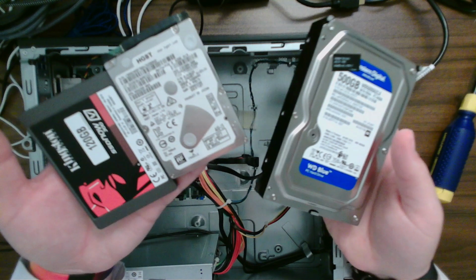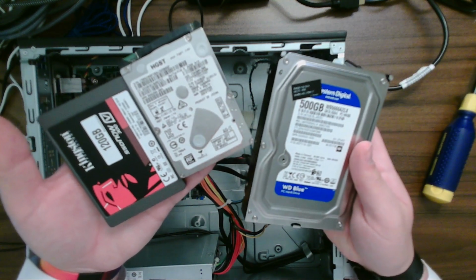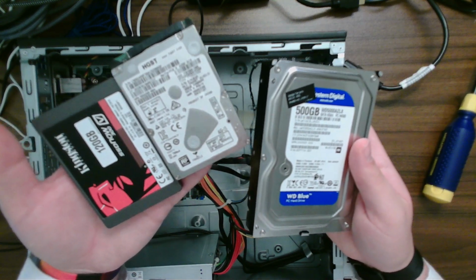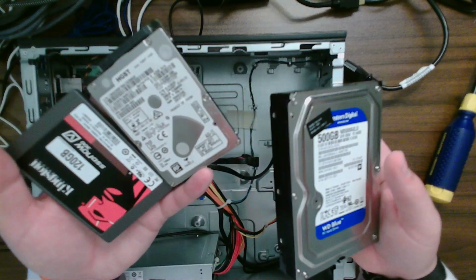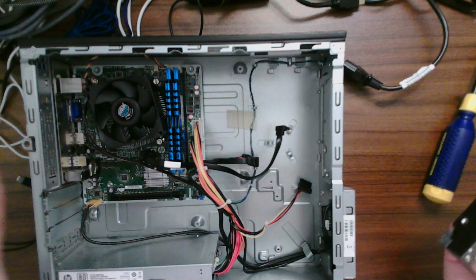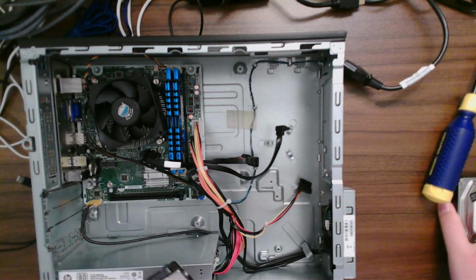So all the more reason, read. By all means, for the love of all that is good in this world, read the documentation on the things that you're buying. Because if you look at the physical size of this stuff, that's not going to tell you anything. That won't do you any good at all.